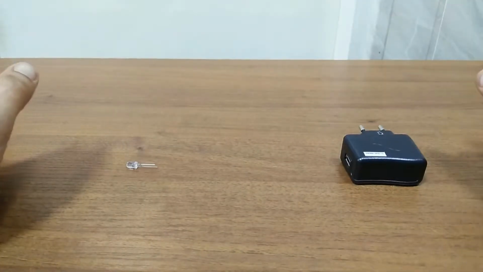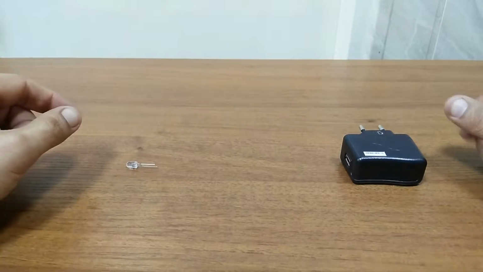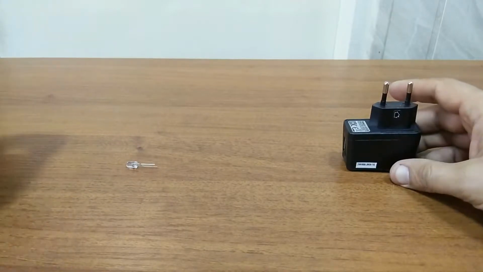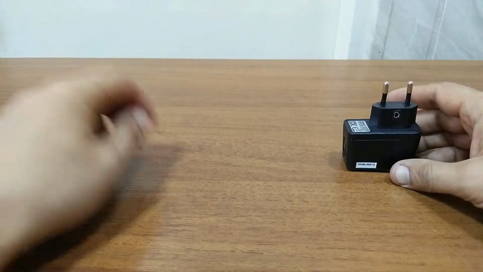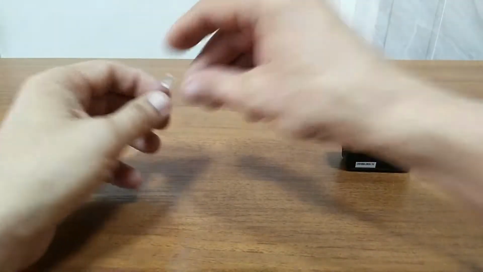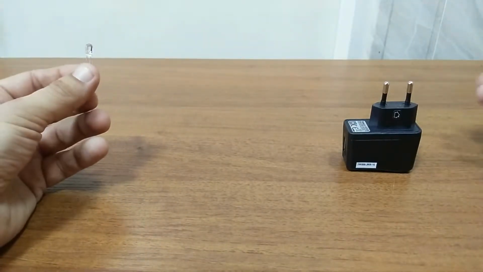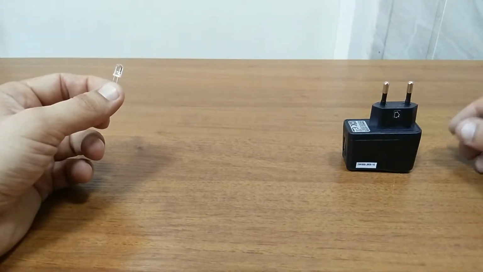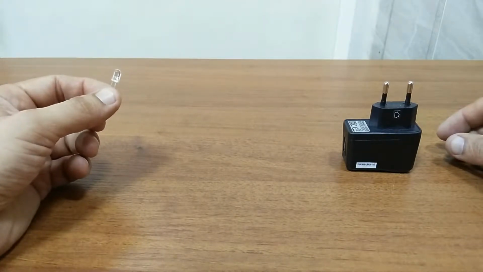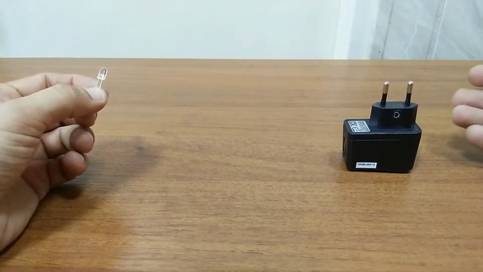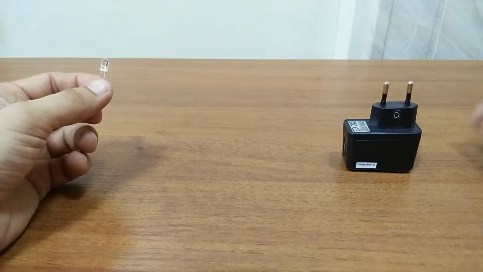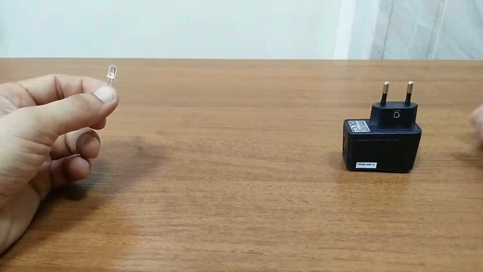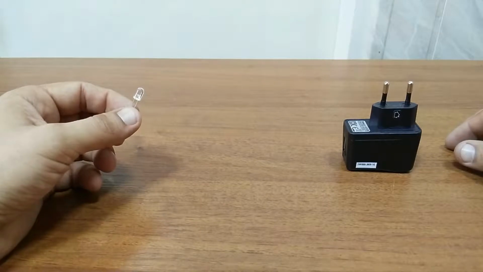So, today we will talk about an LED diode and about a charging device for a mobile cell phone. I need to make a flashlight to have some light in a specific place. For it I have to use an LED diode because it's small and I can put it where I want it to be. But if I plug it into a simple socket, it will burn almost immediately.